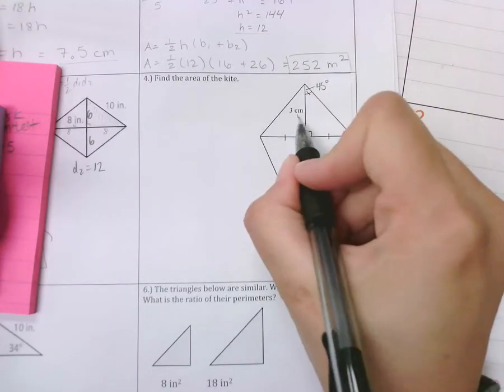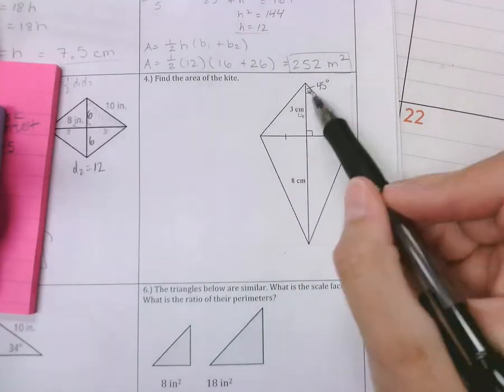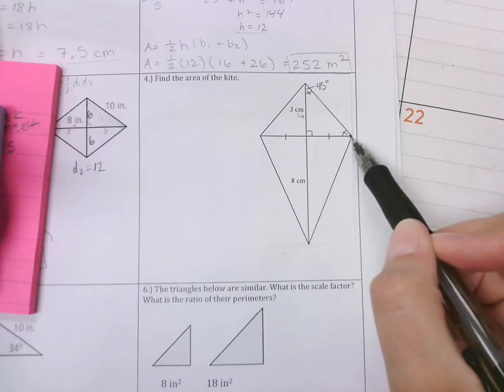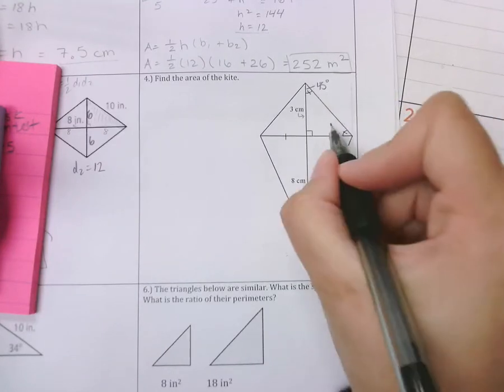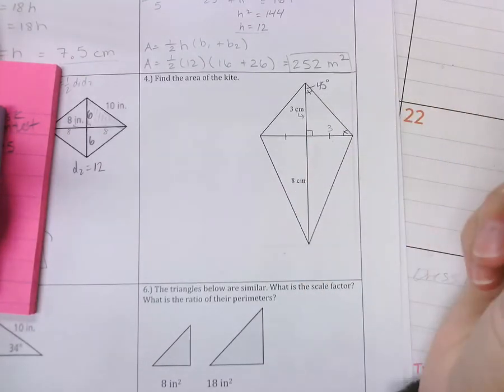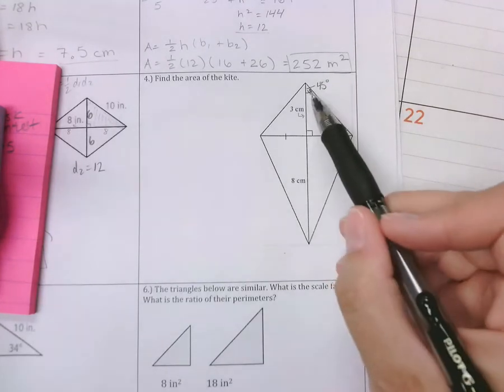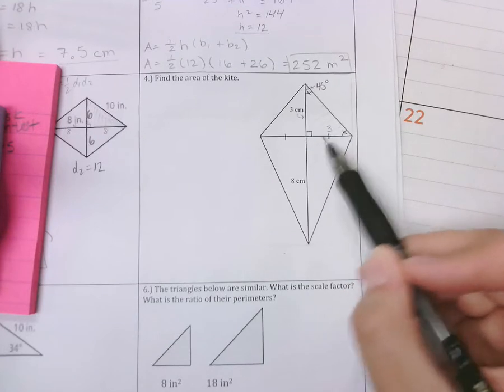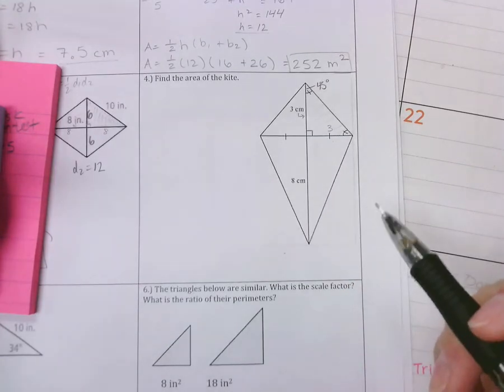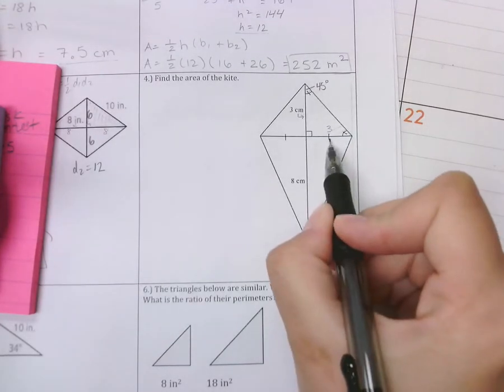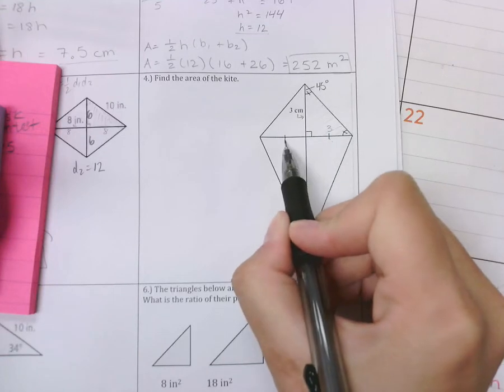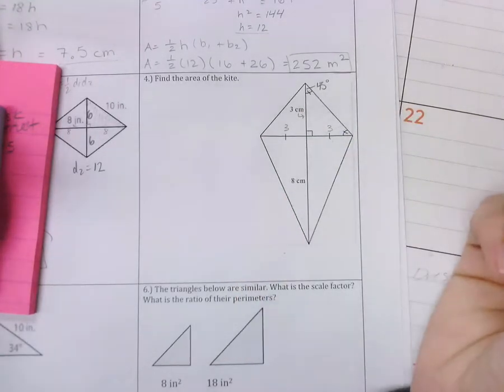Now, this is 3. If this is an isosceles triangle, what is this? 3. Right. So you don't even need to know the 45-degree part. You just need to know that this is an isosceles triangle, and look, it says it has this mark here. So what's this? 3. So that means it's 6. So we have all the things.